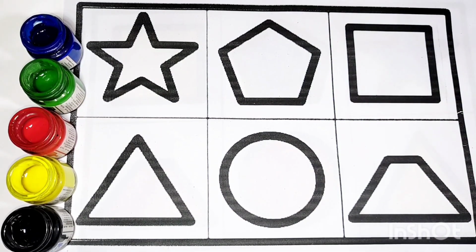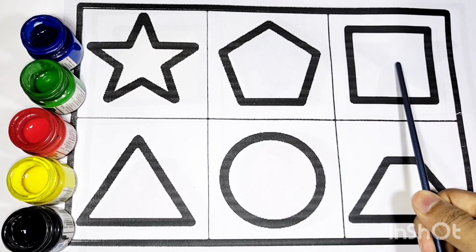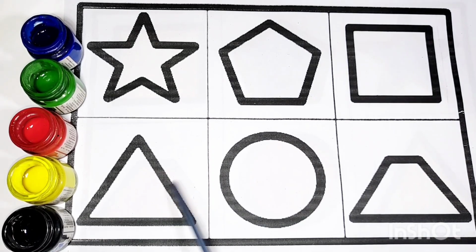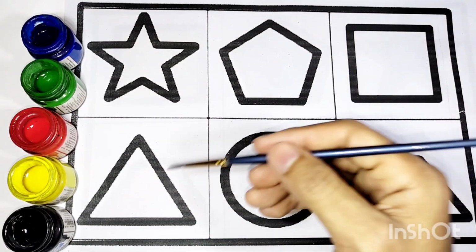Today we're coloring 2D shapes. First we are coloring the shape of star, the next one is pentagon, and the next one is square, triangle, the shape of circle, and the last one is trapezoid. Kids, first we are coloring the shape of star, and now we are using the color of red.